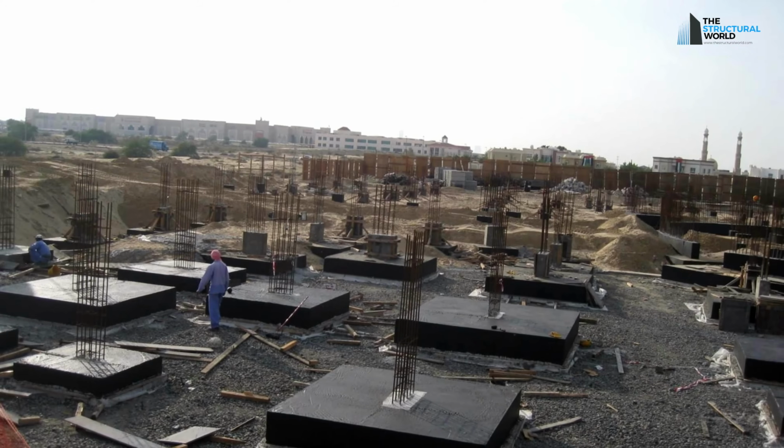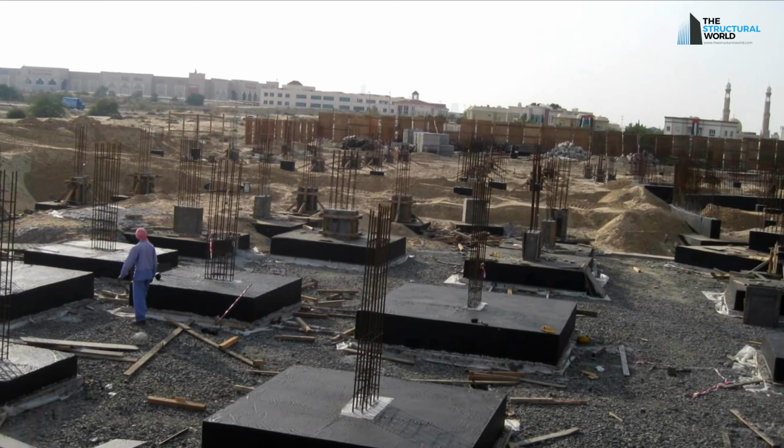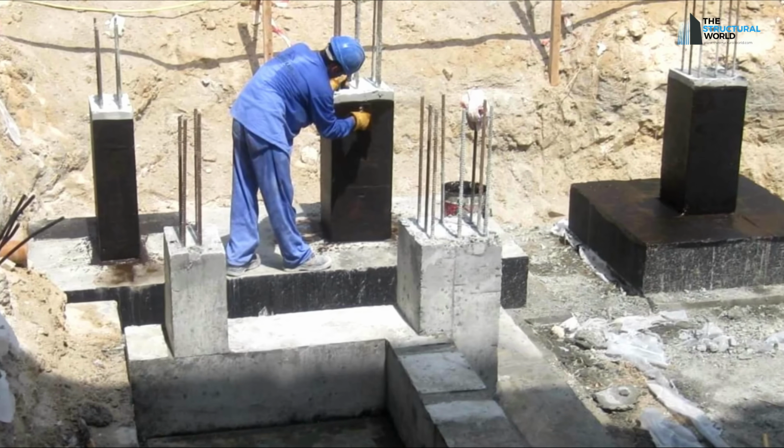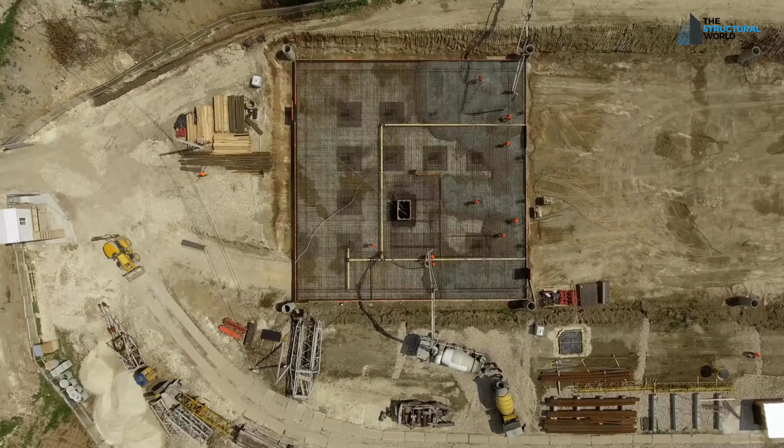The most common type of footing is isolated or combined footing. In some cases, foundations are not limited only to isolated or combined.